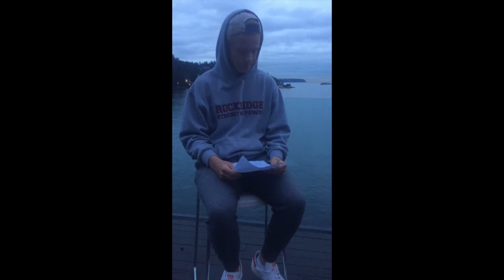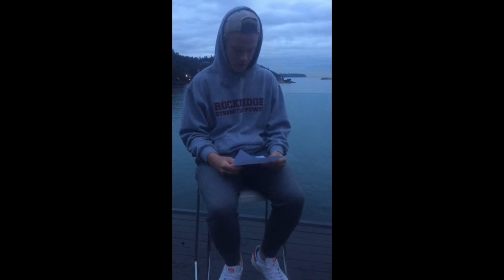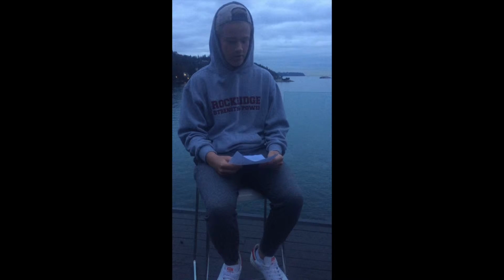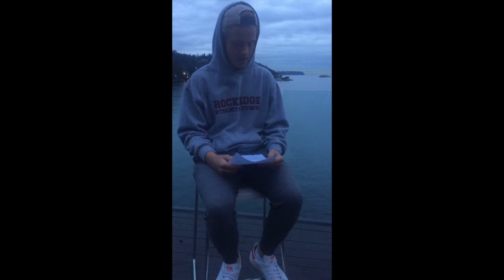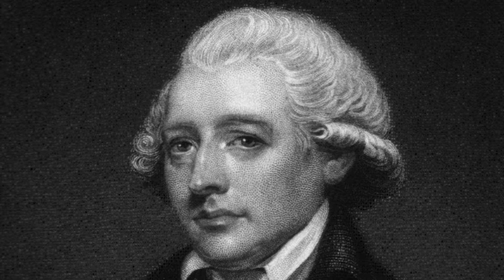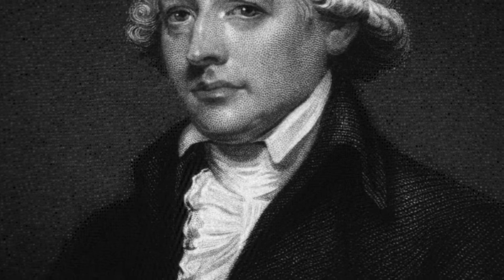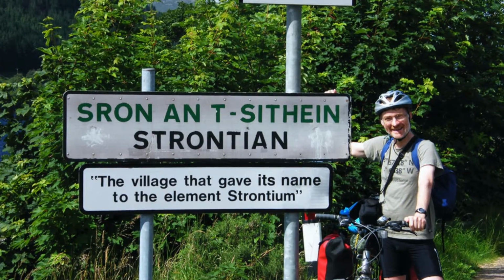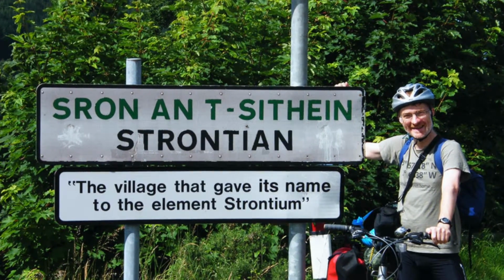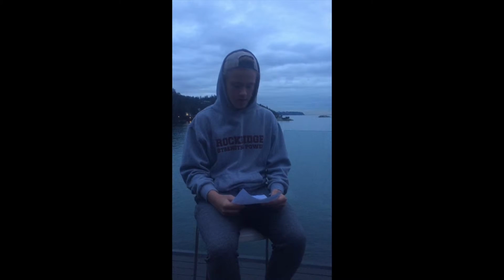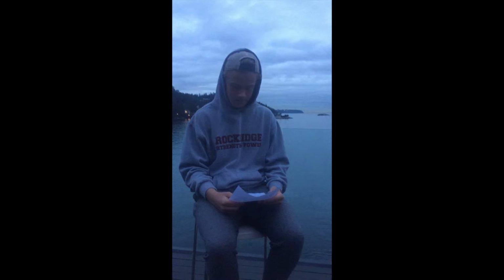Where does it come from? The non-radioactive strontium was first detected in the mineral called strontianite by Adair Crawford and William Cruikshank in Scotland. Strontium actually got its name from a village called Strontian, where the mineral was located. Strontium-90 was discovered in the 1940s. It was one of the many radioisotopes discovered during the nuclear experiments in the development of the nuclear bomb.